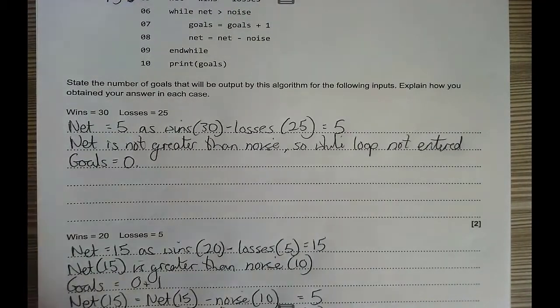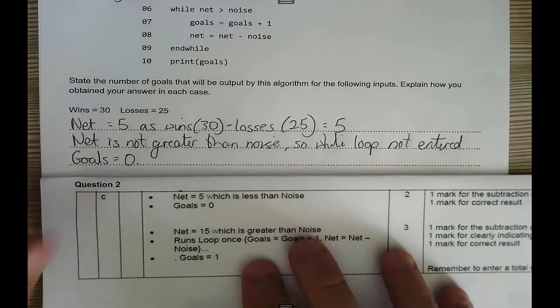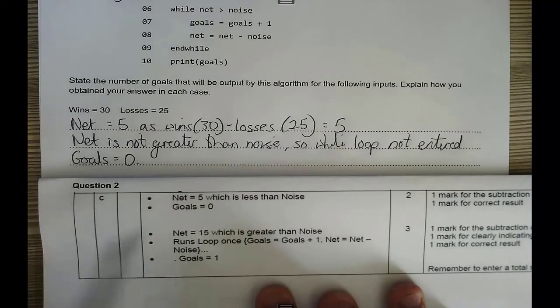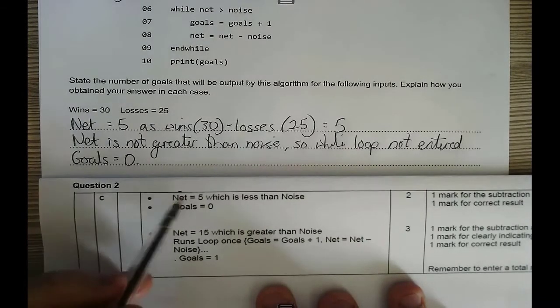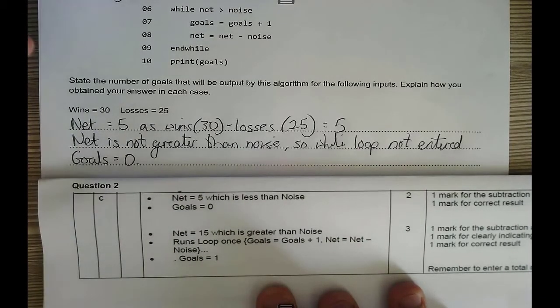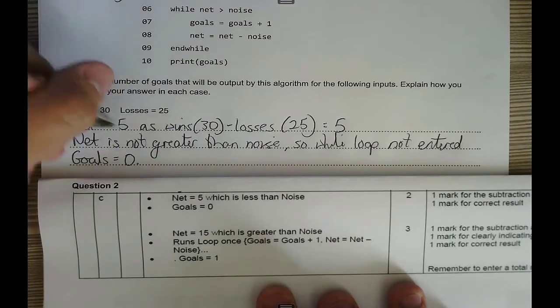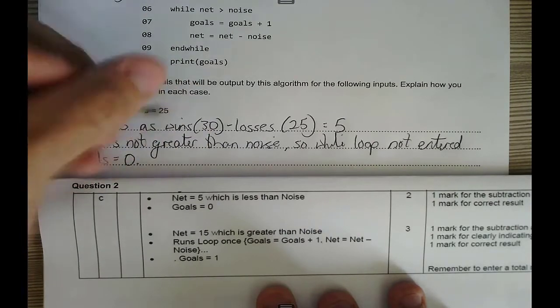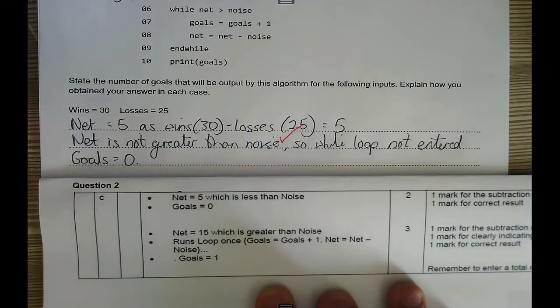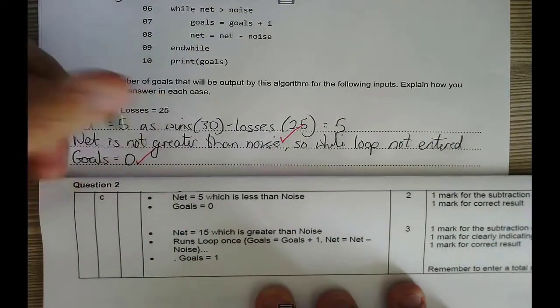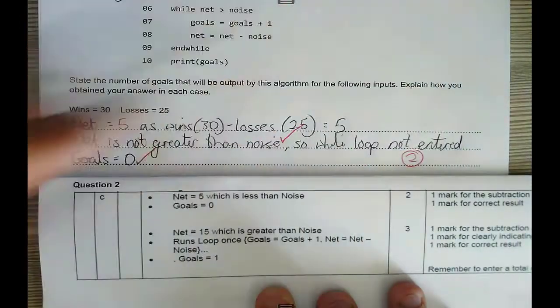As long as you explain it, you can do it as a paragraph, as a couple of sentences, however you do it, but you've got to explain that process. You can't just come up with the answer and get all the marks. So here we've got, for the first question, net equals 5, which is less than noise. So net is not greater than noise because net equals 5. I've clearly done that calculation, so that's going to get me 1 mark. Goals equals 0 for your second mark. Okay.